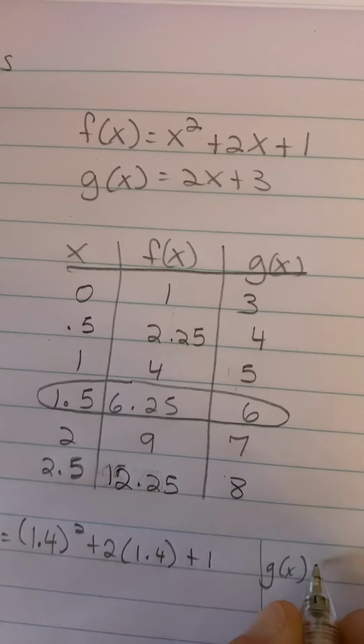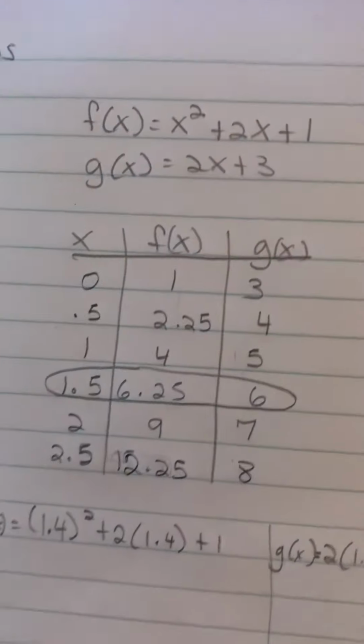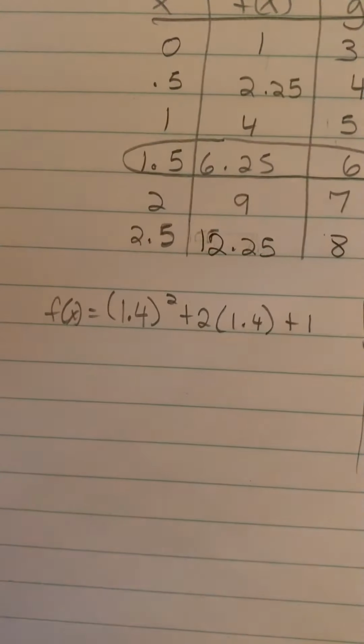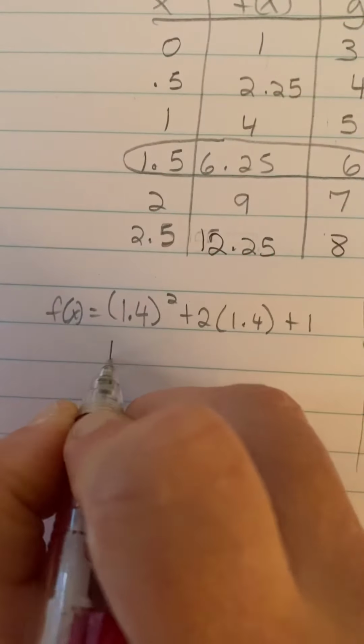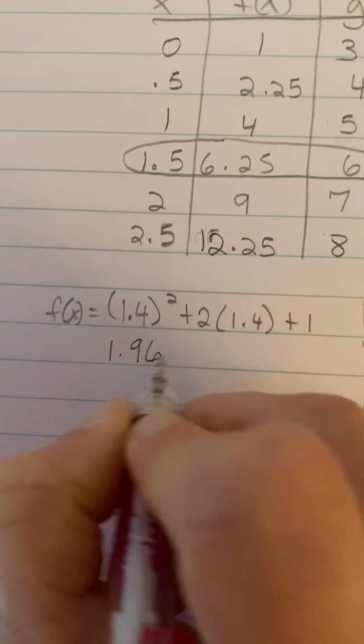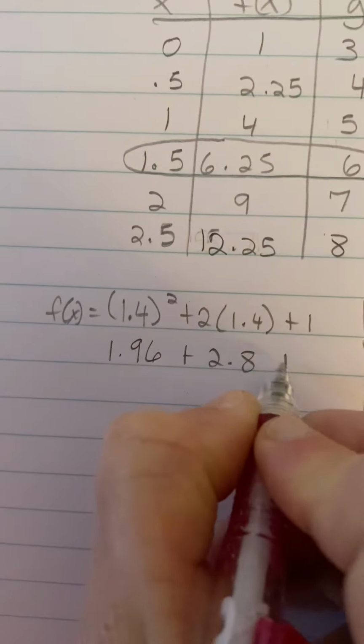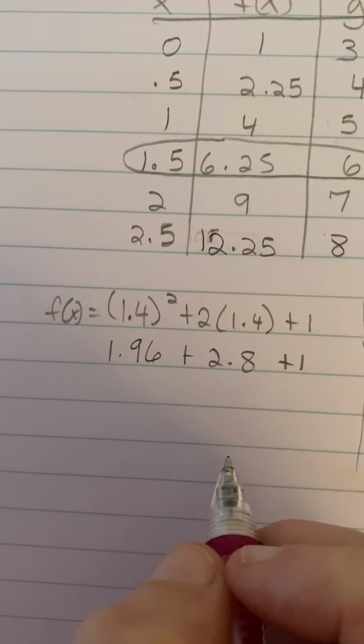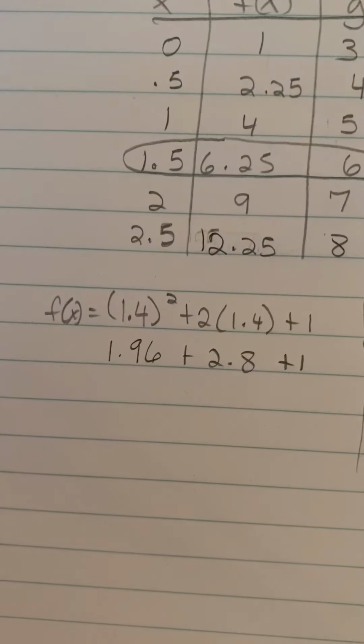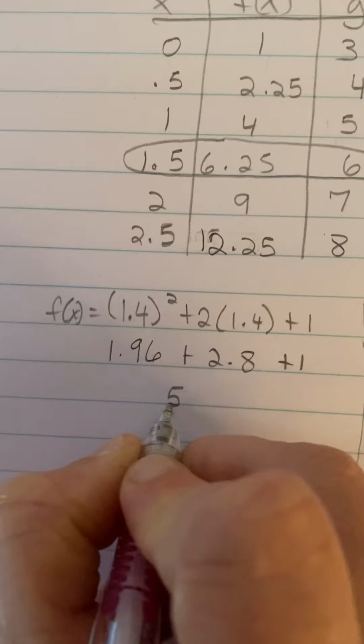Just trying to make some room. 2 times 1.4 plus 3. I'm going to focus right here on this one. 1.4 squared is 1.96 plus 2.8 plus 1. When I add that all together, I get 5.75.